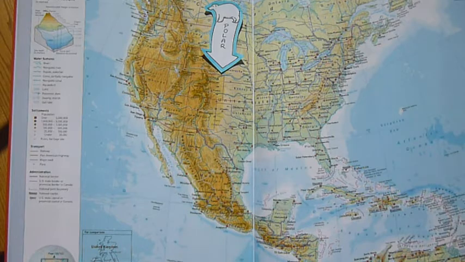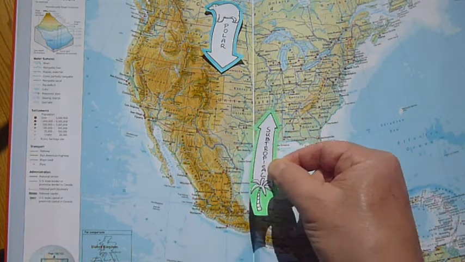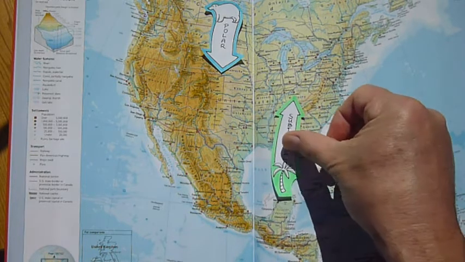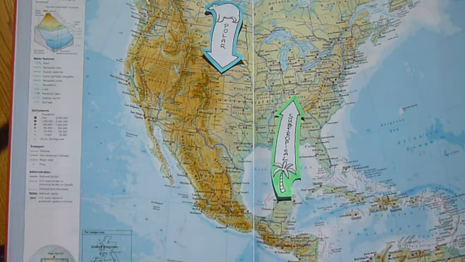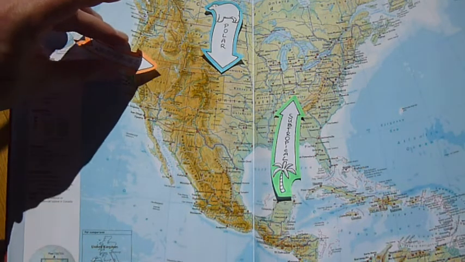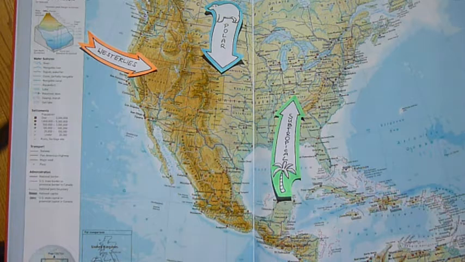From the south, we have a subtropical influence, which means hot temperatures in the summer, moderate temperatures in the winter, and occasionally heavy rainfalls. The whole of the United States are influenced by what is called the Westerlies. So that means that generally winds tend to come from a western direction.